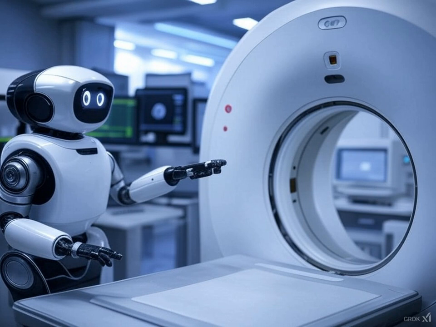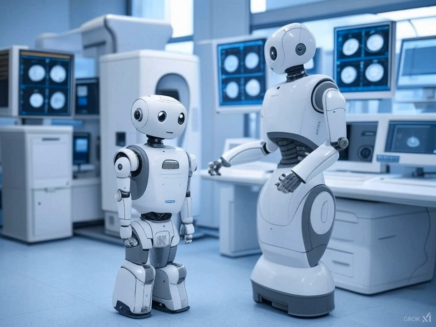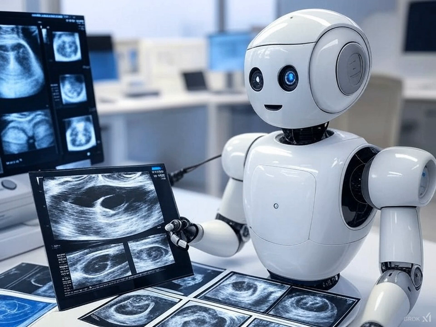You raise a really important point. As with any powerful technology, we need to proceed thoughtfully and responsibly. Right. It's not just about what we can do. It's about what we should do. Exactly. We need to ensure that these DRL agents are used to augment and assist clinicians, not replace them.